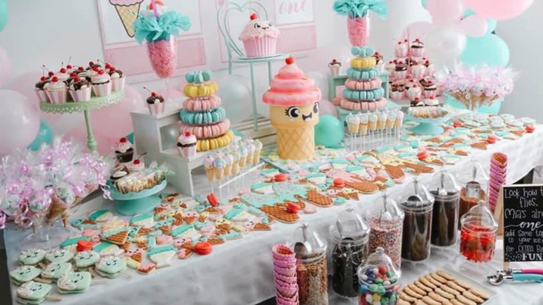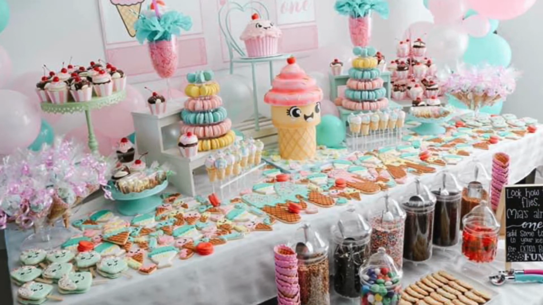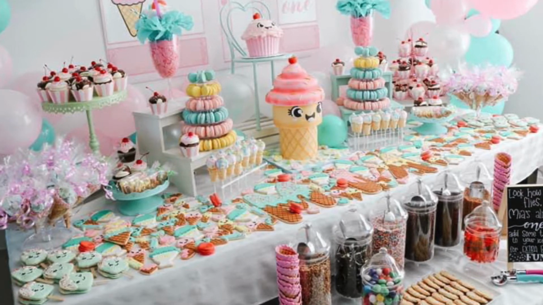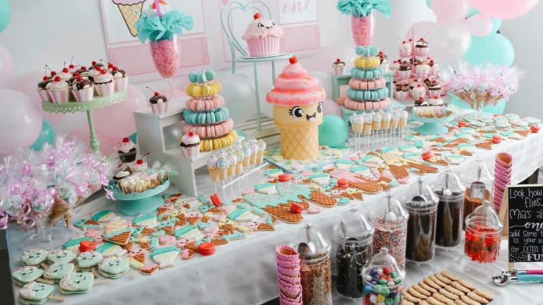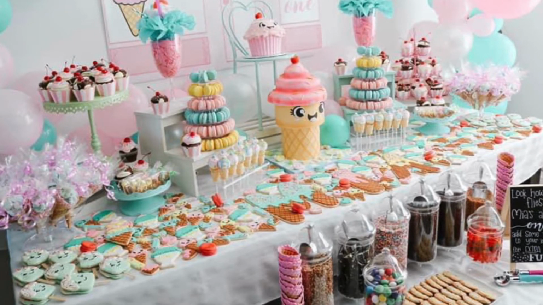When planning for this ice cream themed birthday party that I put on for my niece, I really had to think about which desserts I could make in bulk and ahead of time as well. So I made all of the cookies and macarons here well in advance, and I also did some meringues with her little face on them.